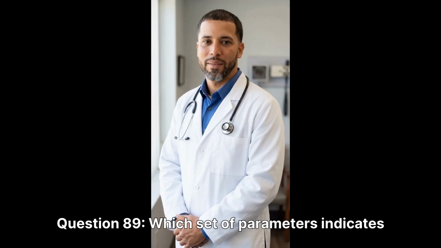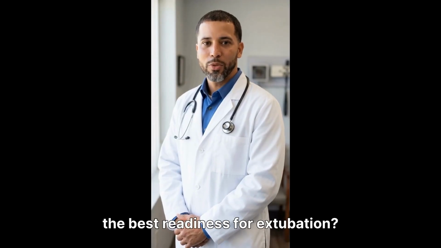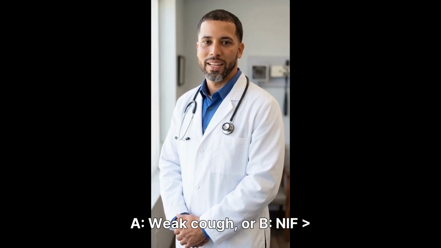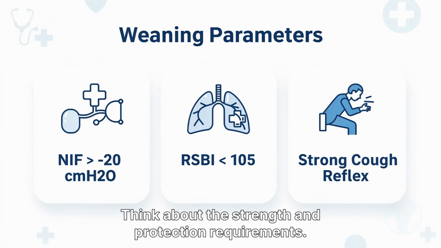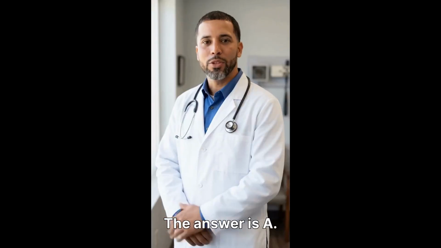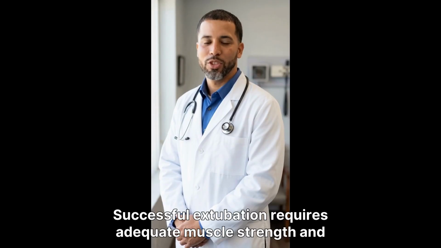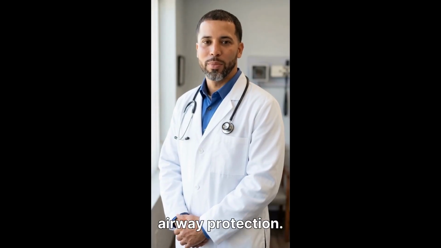Question 89. Which set of parameters indicates the best readiness for extubation? A, weak cough, or B, NIF greater than -20 and strong cough. Think about the strength and protection requirements. The answer is A. Successful extubation requires adequate muscle strength and airway protection.